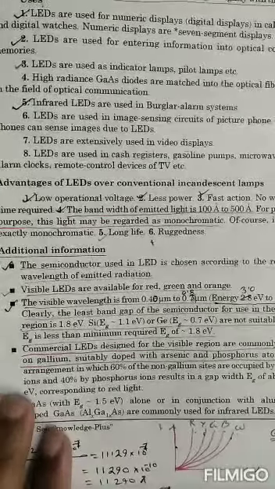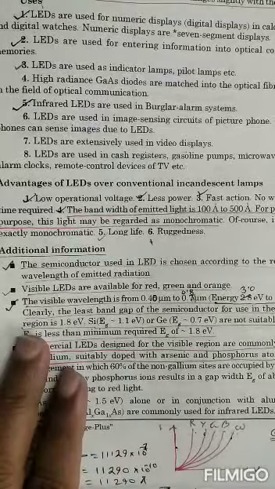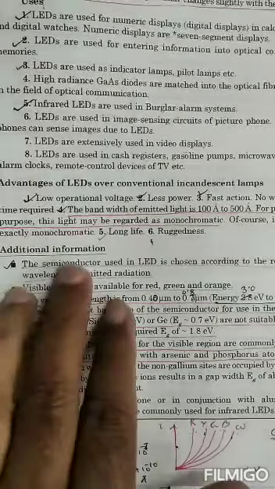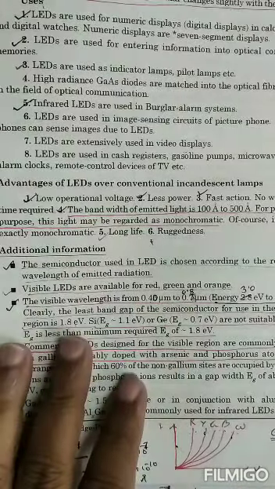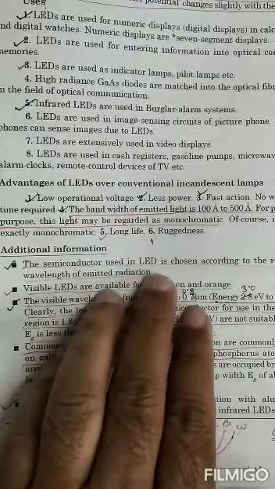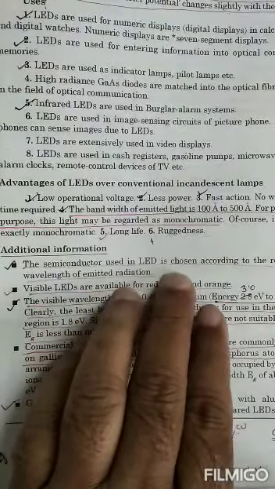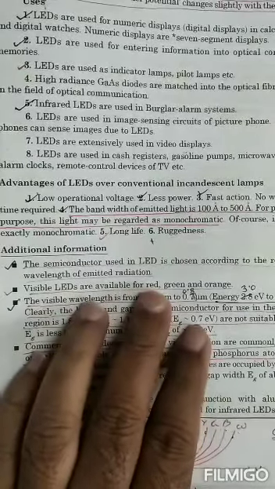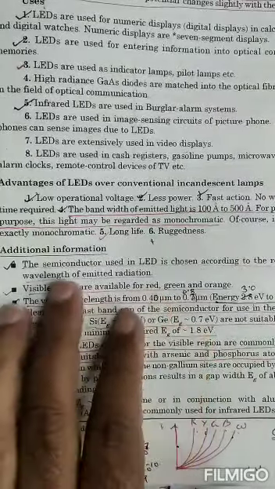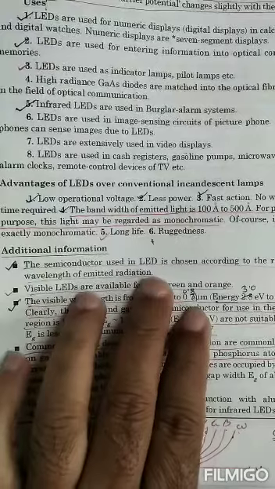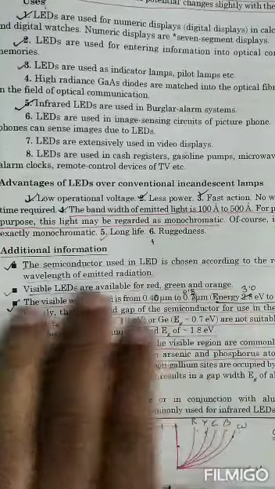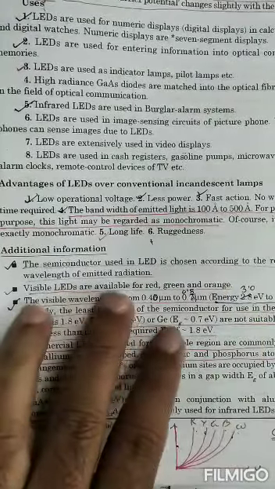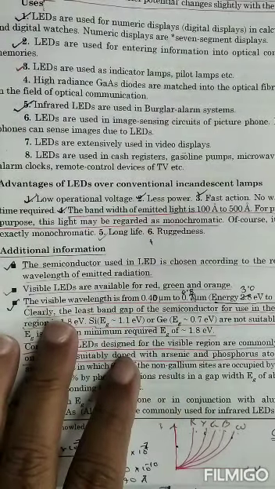And another important point about the LED: the semiconductor used in an LED is chosen according to the required wavelength of emitted radiation.